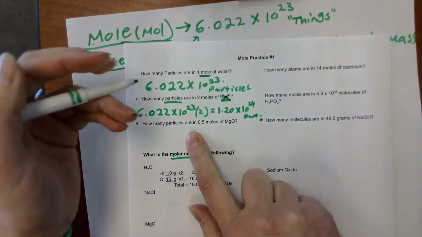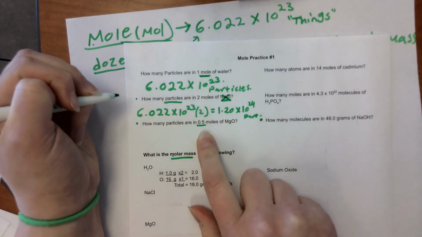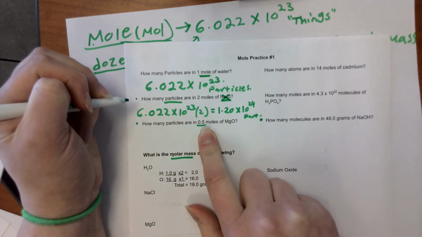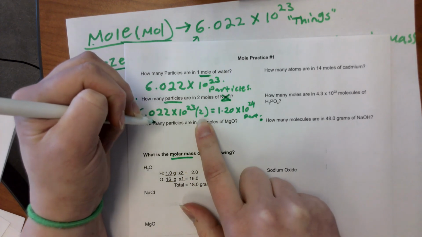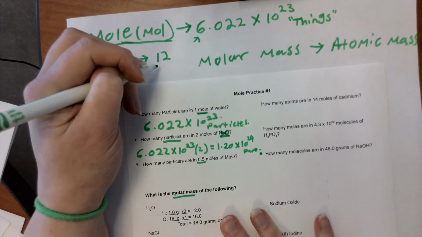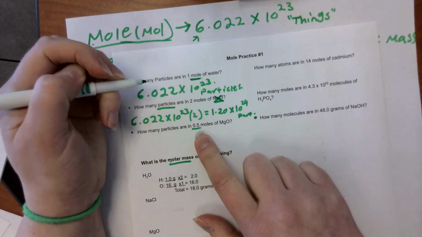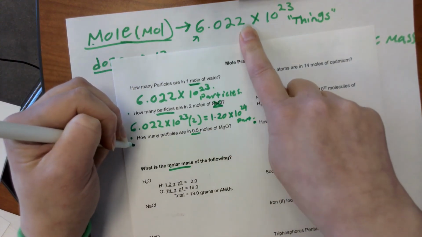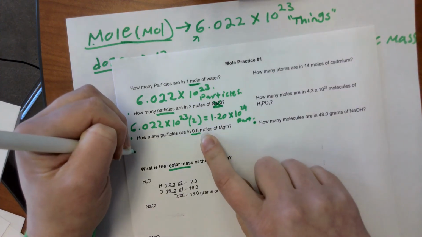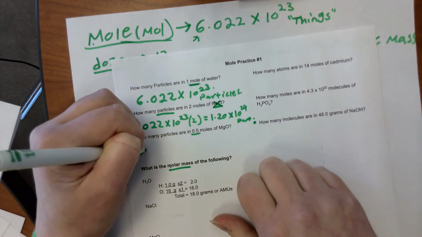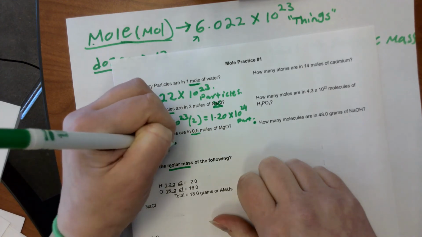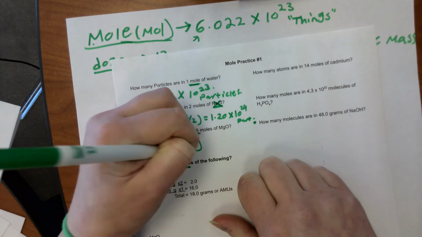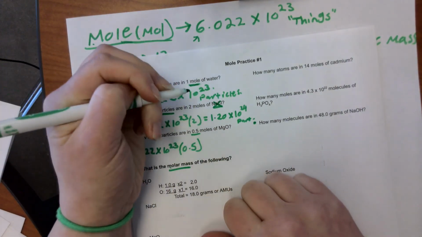Now, this one down here, it says how many particles are in 0.5 moles. Okay, 0.5 is half. So how many eggs are in a half dozen? There's 6. So how many are in half a mole? Half a mole is simply this number times 0.5. So 6.022 times 10 to the 23rd times 0.5, or you could do divided by 2, that works too.